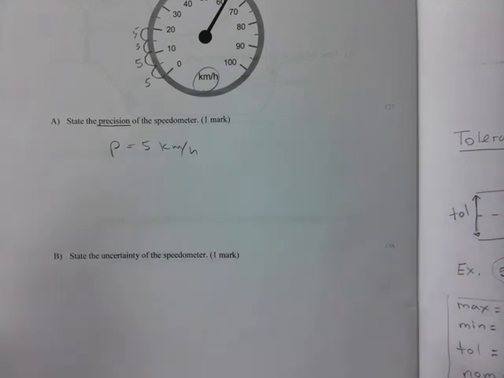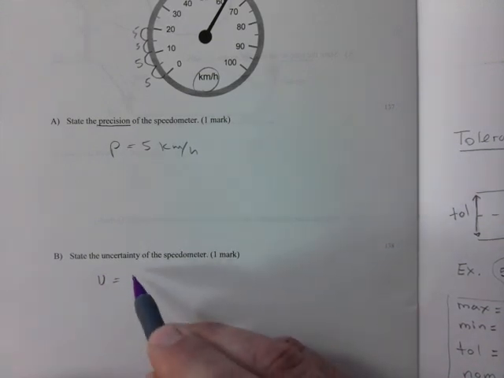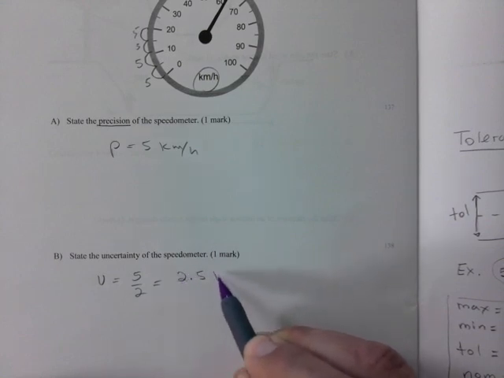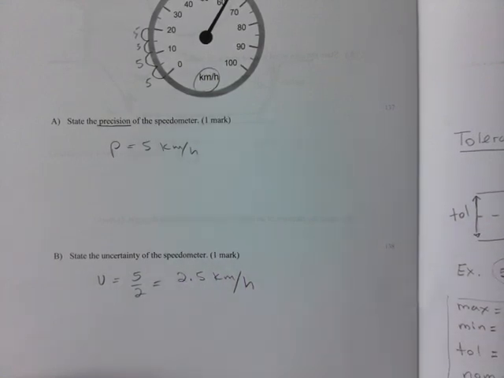What's the uncertainty? This is a slam dunk, hopefully. Uncertainty is 5 divided by 2. It's 2.5 kilometers per hour. It's always half of my precision. I used up so much space on 27 on the next page, but that's okay. We'll make up for it.